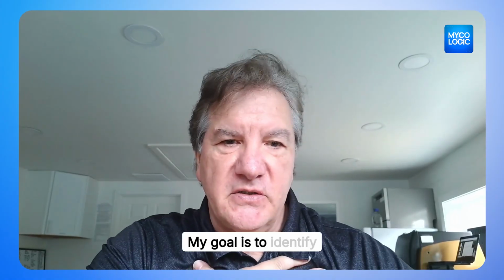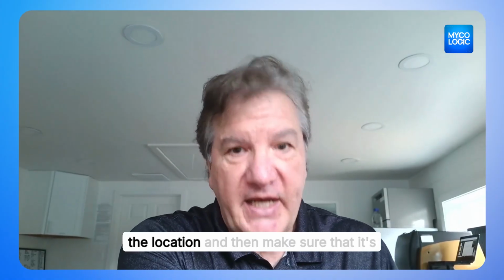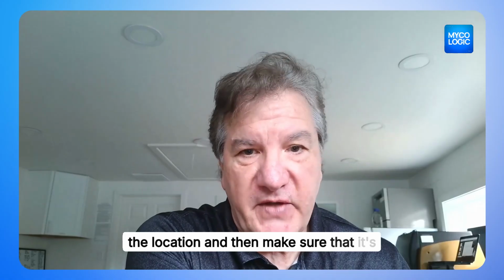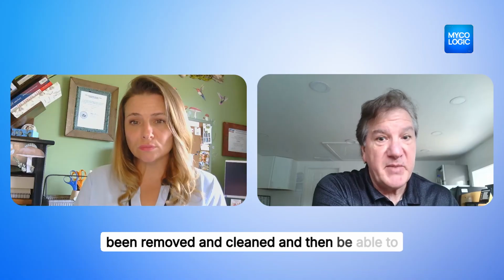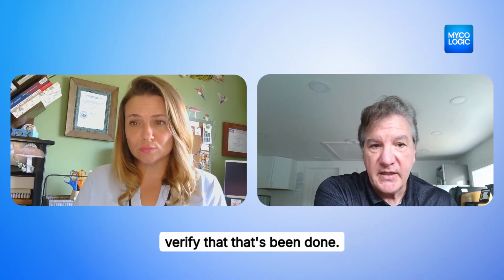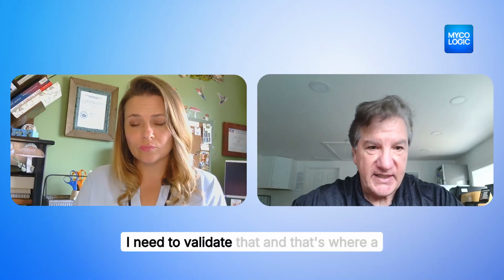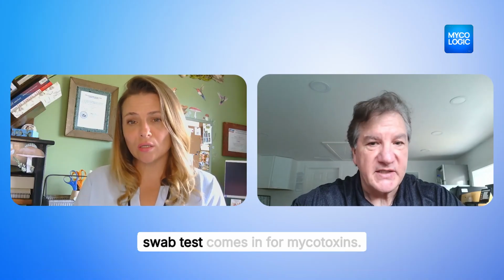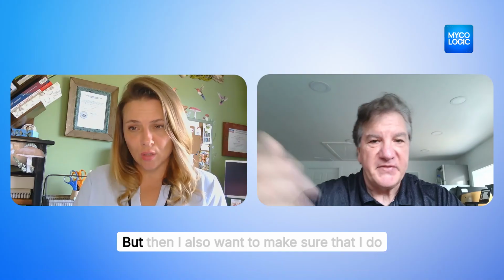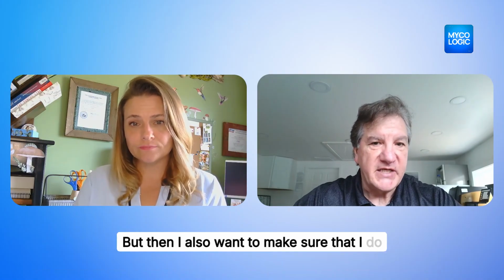My goal is to identify the location and then make sure that it's been removed and cleaned and then be able to verify that that's been done. So I can't assume that this wall over here has mycotoxins on it. I need to validate that. And that's where a swab test for mycotoxins comes in. But then I also want to make sure that I did my job correctly and the mycotoxins are removed.